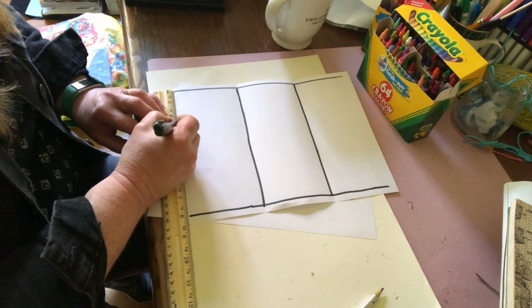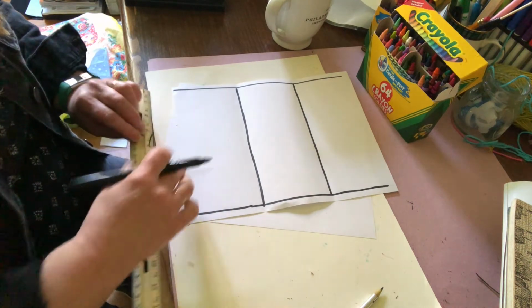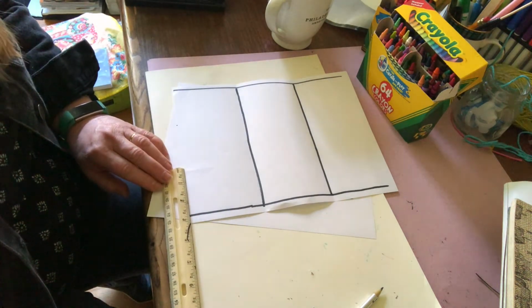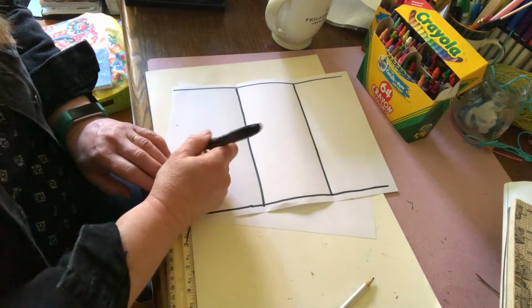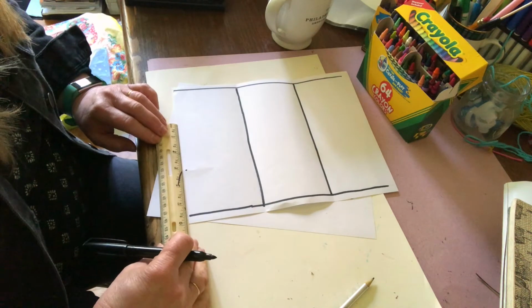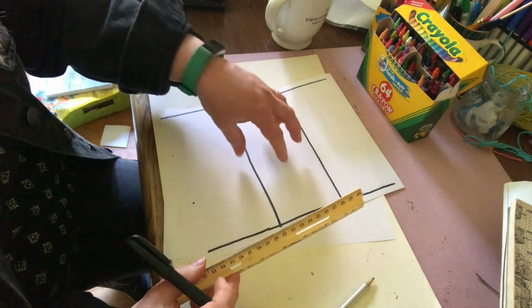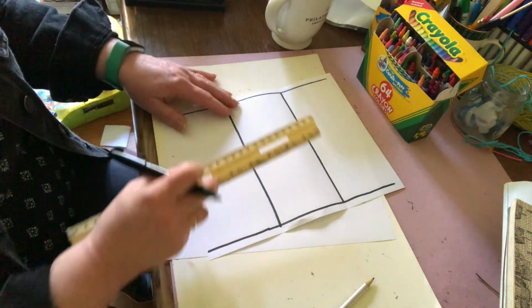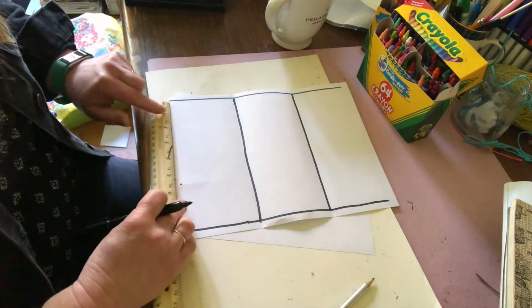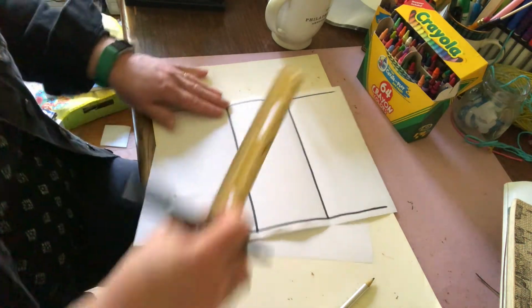I'm going to go with 2.5 on this side, and I'm going to go with 2.5 on this side, and that brings me 3 in the middle, which is fine. The middle section should be a little bit bigger because we'd have the bigger door. This is 2.5, then move it over here, put it to the half, 2.5.